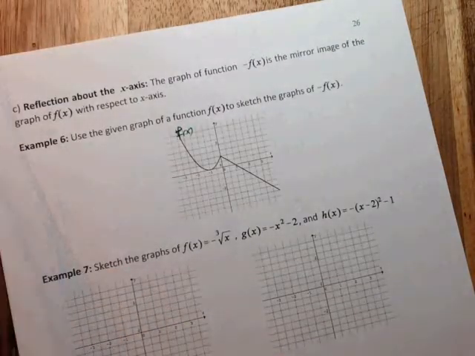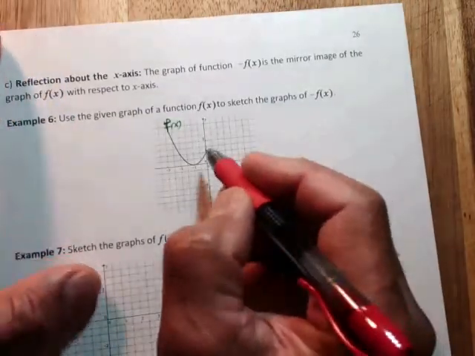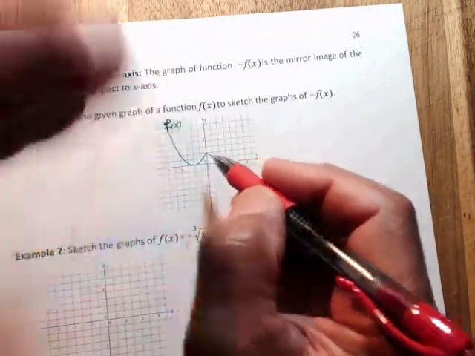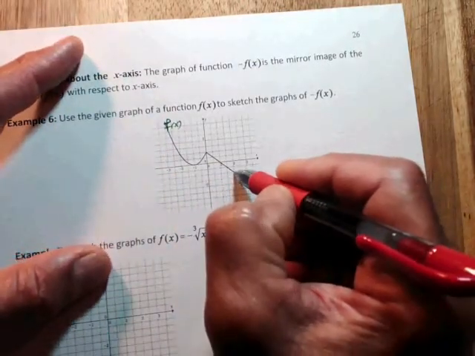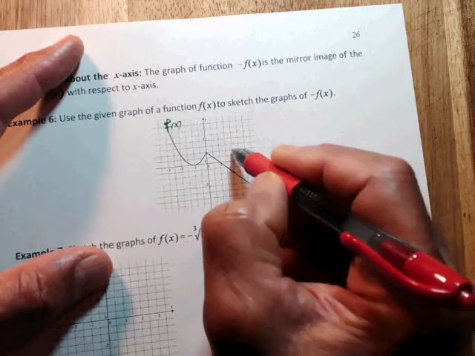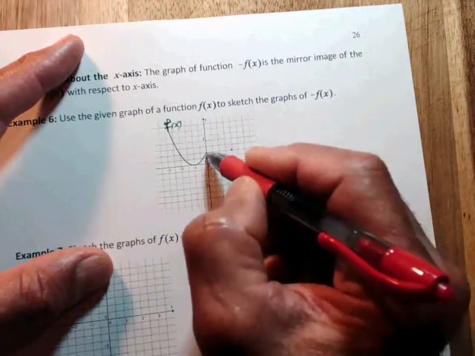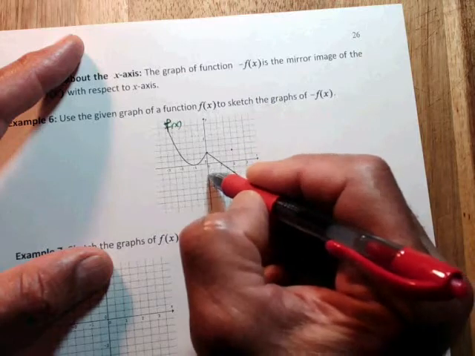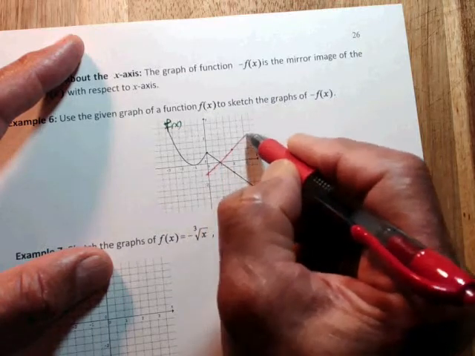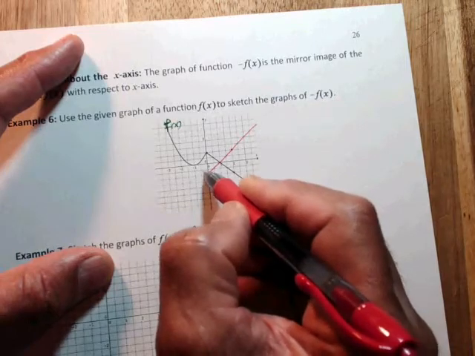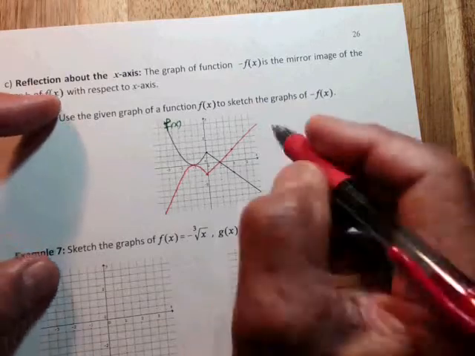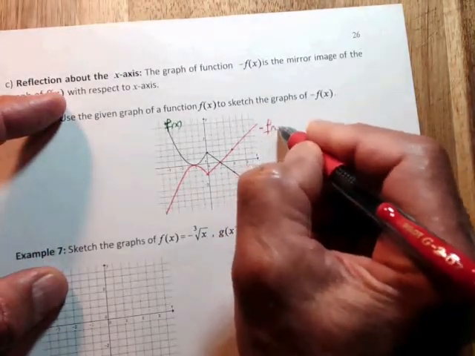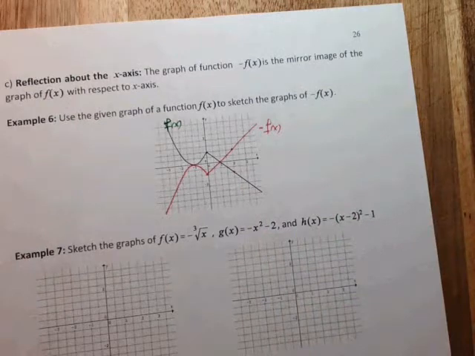So basically, everything above the x-axis falls below the x-axis, and everything below the x-axis goes above the x-axis. This point goes from negative 2 to 2, and this point 2 here goes to negative 2. So this straight line stays a straight line, and then this one goes like that. So this is minus f of x.